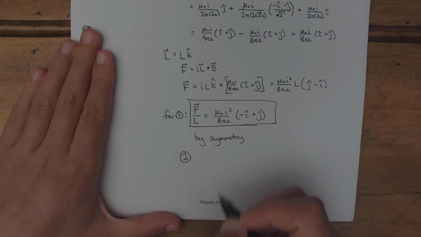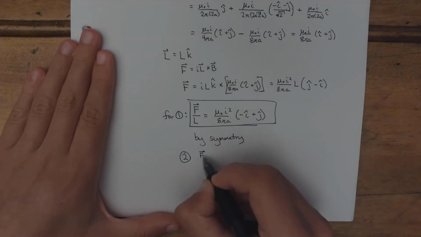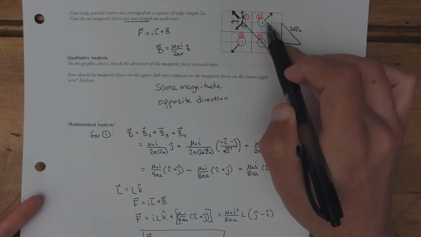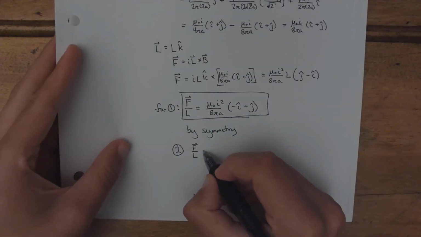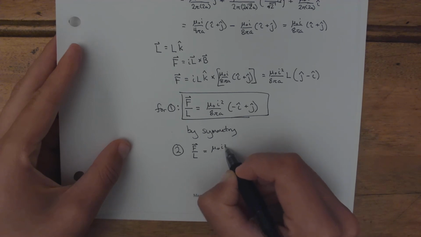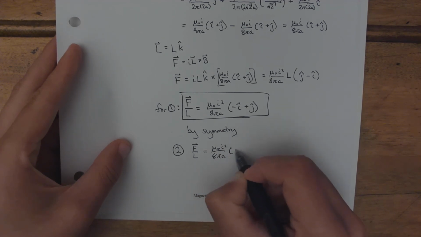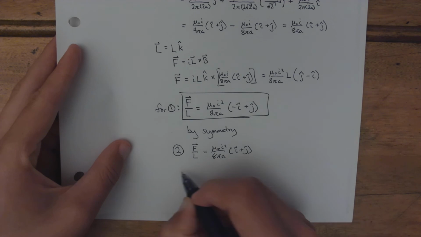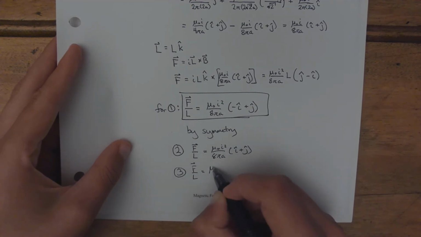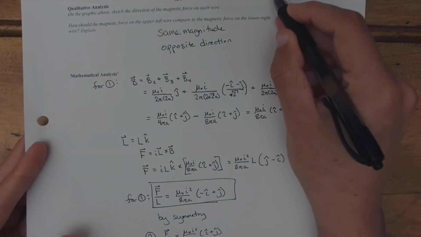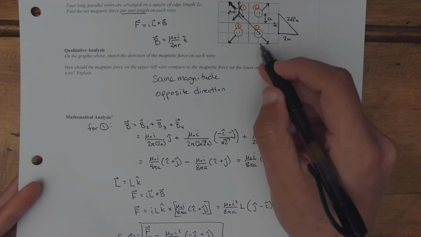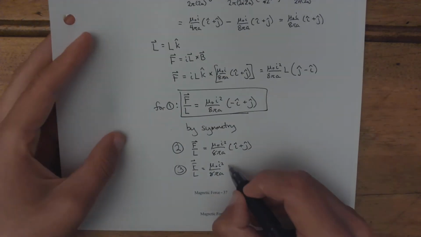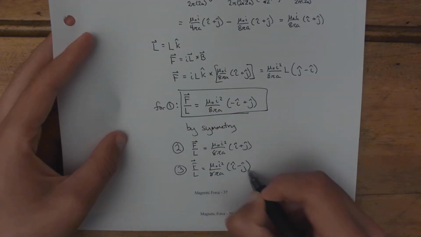So for wire number 2, that's pointing in the positive i hat, positive j hat direction, so the magnitude is the same, but it's i hat plus j hat. For wire number 3, same magnitude, and that's in the i hat minus j hat direction, so that's i hat minus j hat.